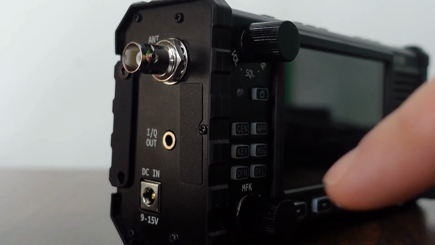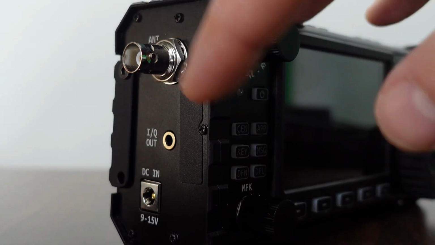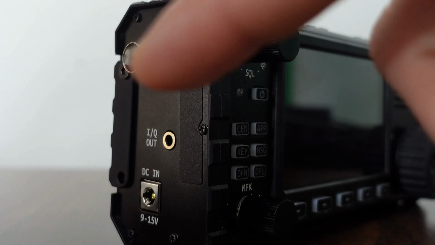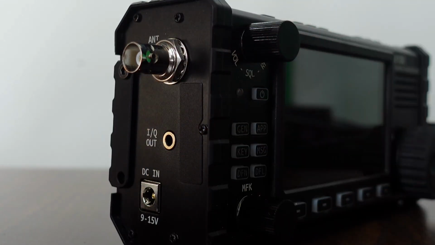Let's bring the radio over to the other side, and we need to plug in a minimum of two things. You can plug in power, but you're going to need to plug in your antenna for a signal, and then you're going to need to plug something into IQ Out. Let me show you what I use for IQ Out.